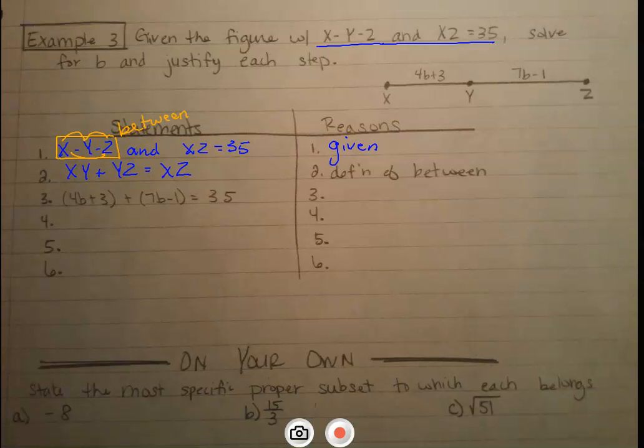Step 3. So I have 4b plus 3 plus 7b minus 1 equals 35. These values came from the picture they gave us. I put them in: xy is equal to 4b plus 3, and yz is equal to 7b minus 1.